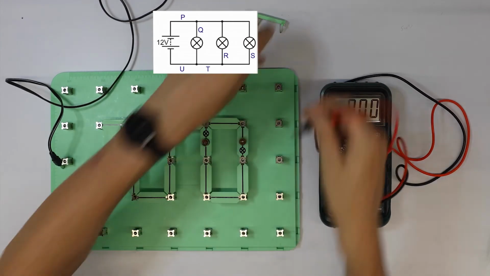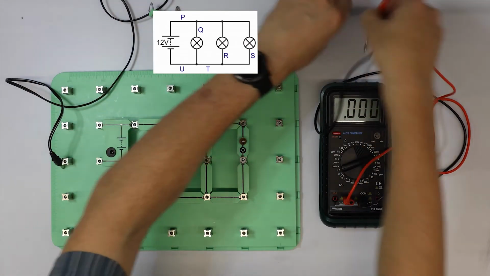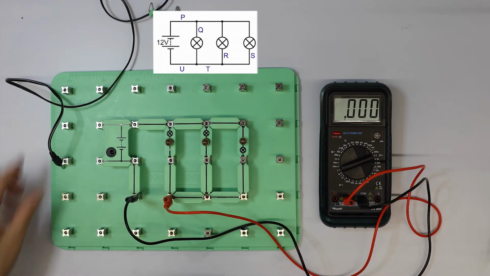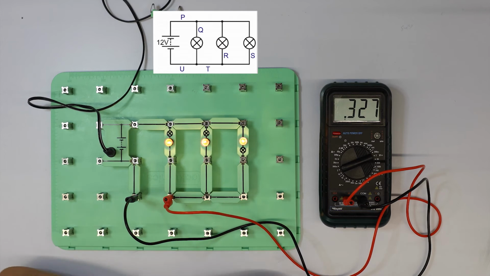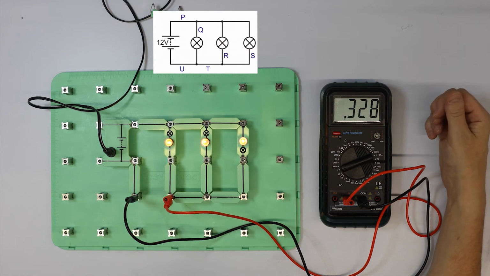Okay, so disconnect that. And then finally, I'm going to measure the values at this point U. So I'll put these in here and connect my power again. And we've got a value of 328 milliamps, or 0.328 amps. Okay, so once again, these are the same values. So that's basically completed the experiments.